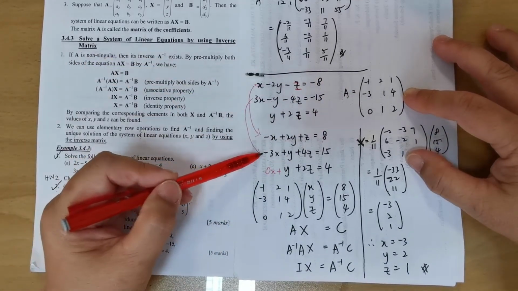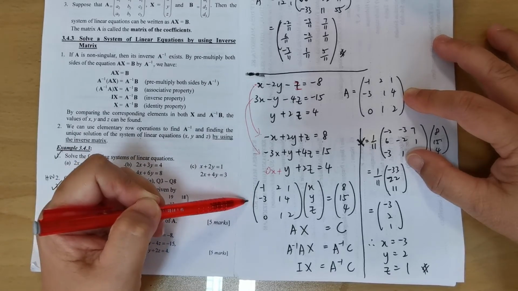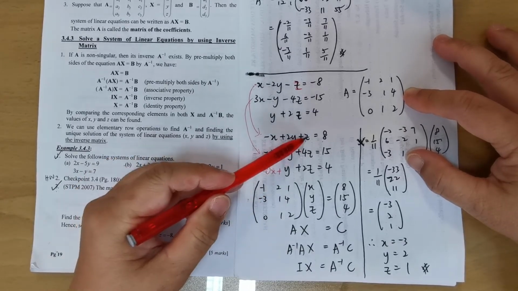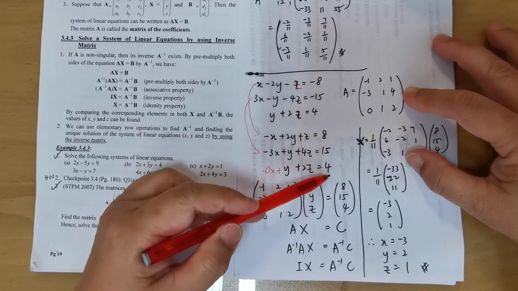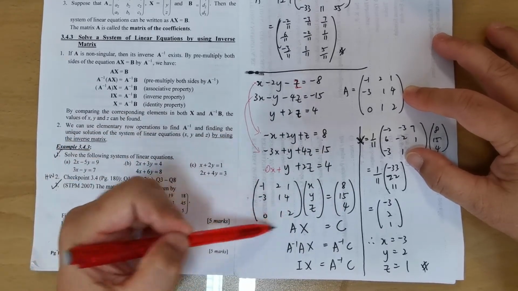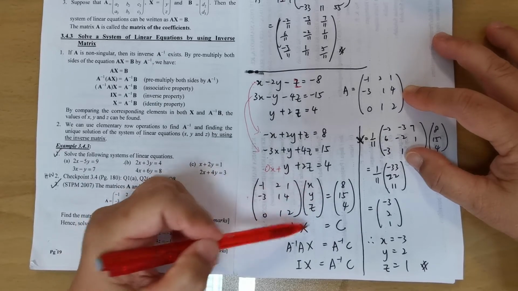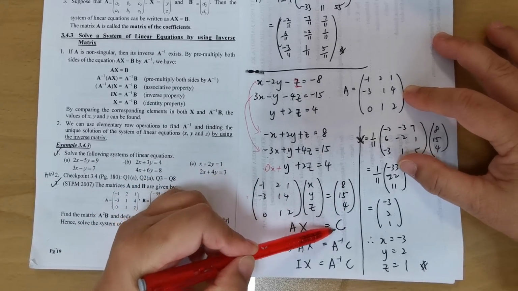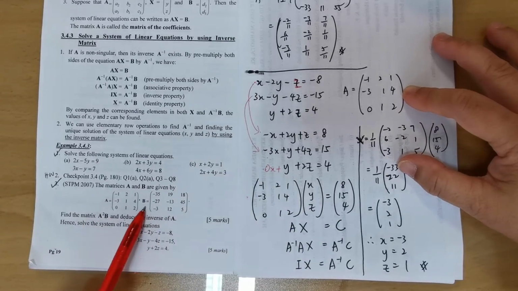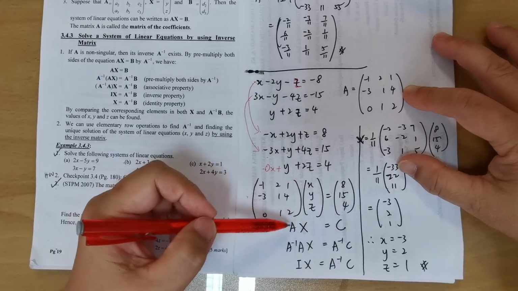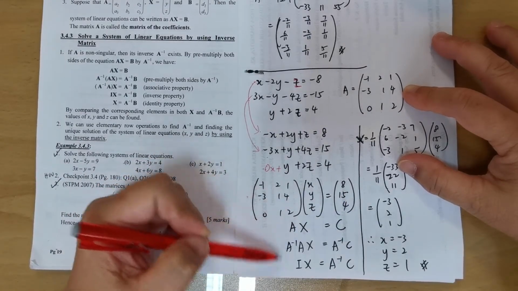Okay, now we transform it into the matrix equation. Must write in this form, matrix equation. So write down all the coefficients here, the variables x, y, z, and the solutions 8, 15, 4. So this is matrix A. This is your matrix X. This one I name as matrix C. I don't name it as B because you have one B here. I don't want you to confuse. So same like just now, all these steps you must show in the exam.